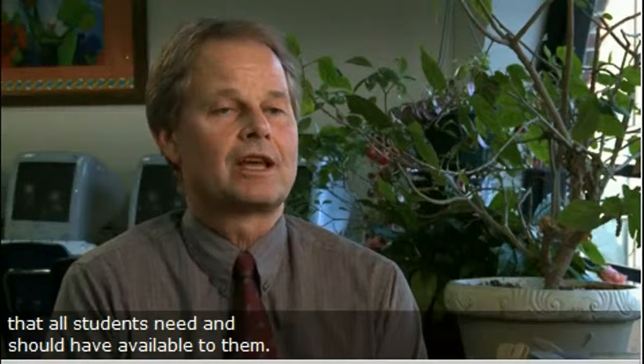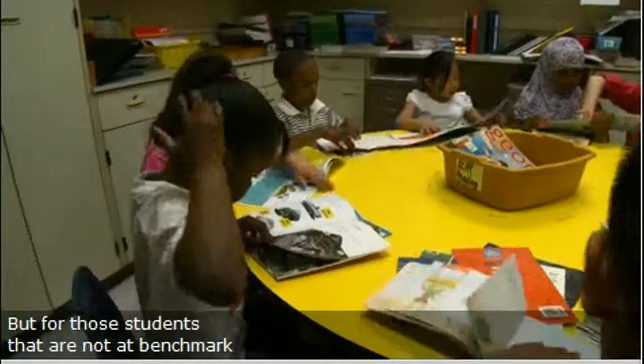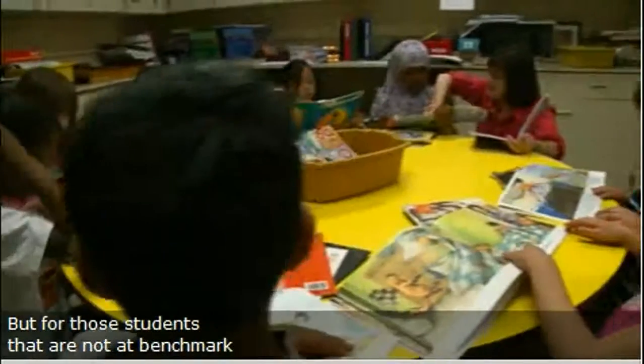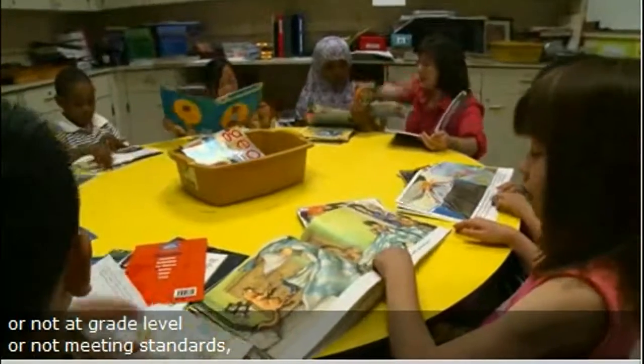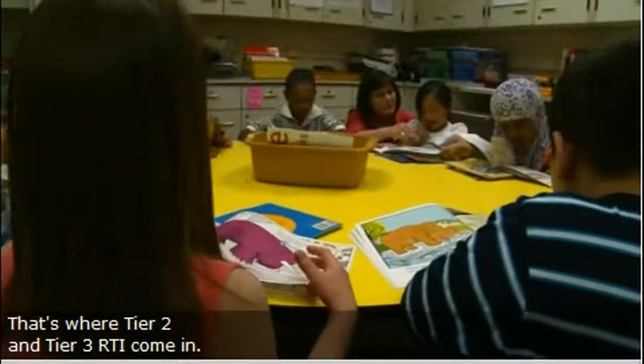Tier 1 is core instruction. It's good instruction that all students need and should have available to them. But for those students that are not at benchmark or not at grade level or not meeting standards, we need some more intensive interventions. And that's where Tier 2 and Tier 3 of RTI come in.